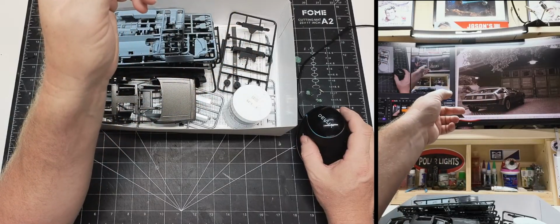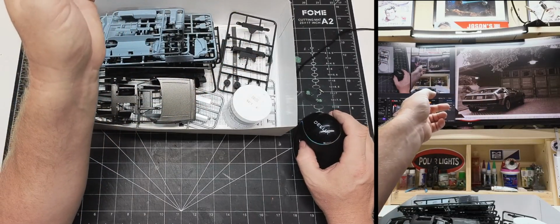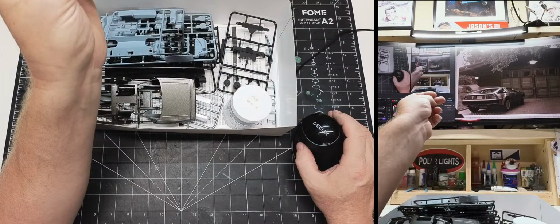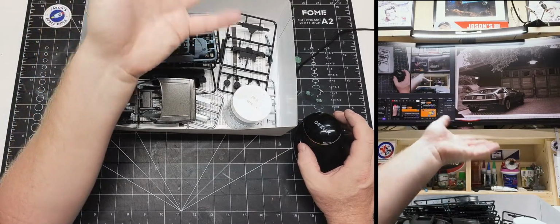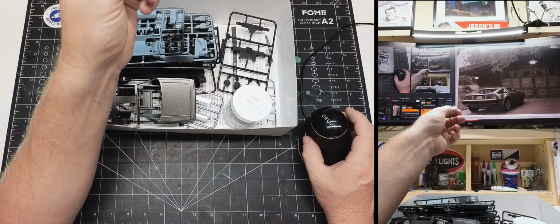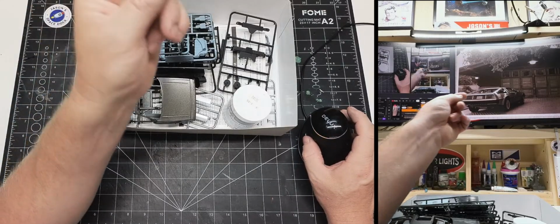For the stream, I'm using OBS because I'm multi-streaming over to Twitch as well. But I do it just because no one watches over there. But it's there if anyone stumbles upon it.